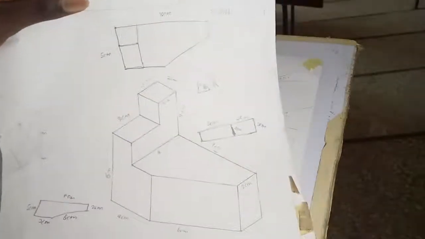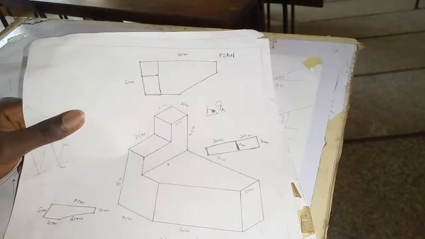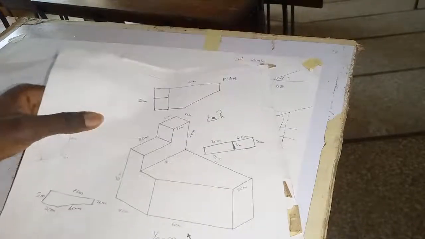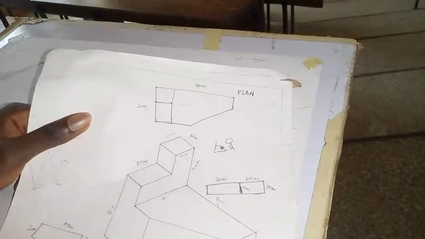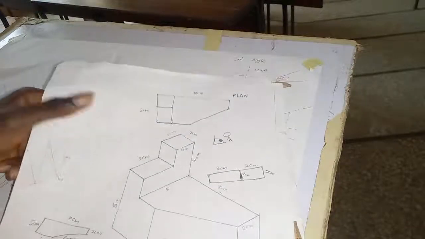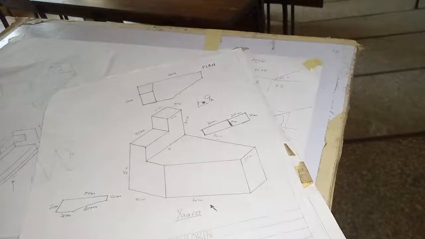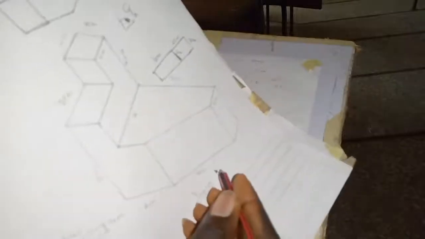I notice there are no holes actually. Okay. So next, let's draw our front elevation. For our front elevation, we'll be looking at it from this direction, the direction of the arrow.